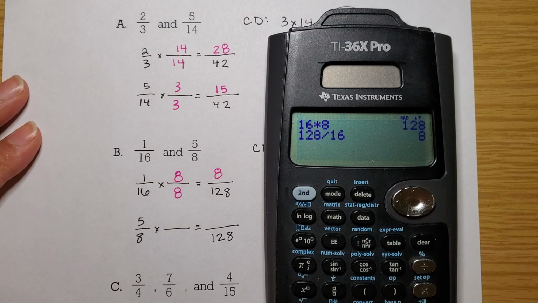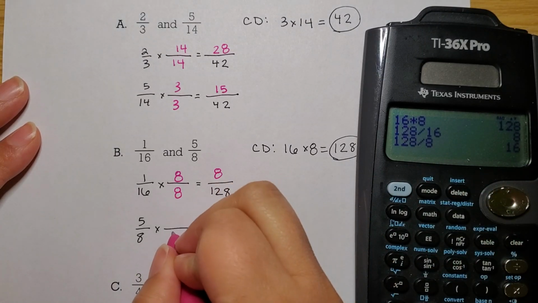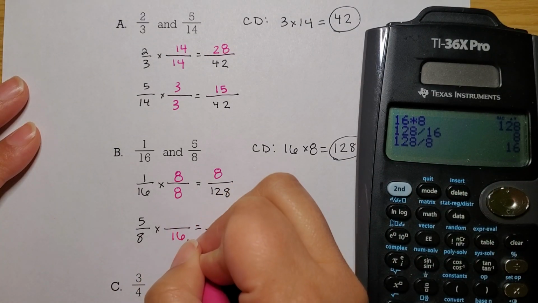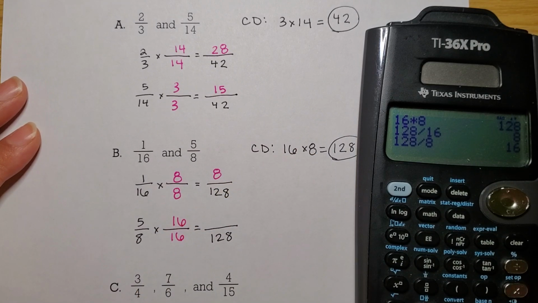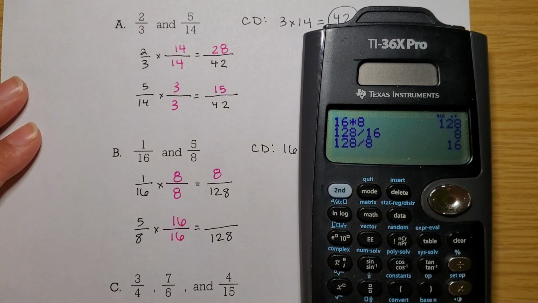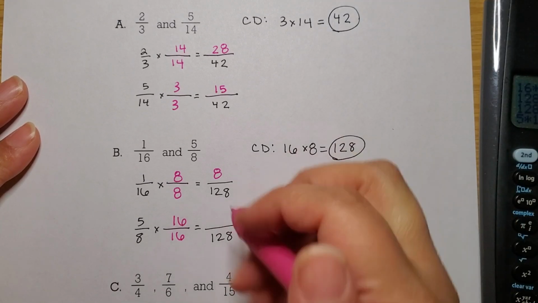All right, same process for the next one. Divide 128 by 8, and you get 16. So whatever I put on bottom, I have to put on top as well. And then we'll do 5 times 16 for that new numerator and get 80.